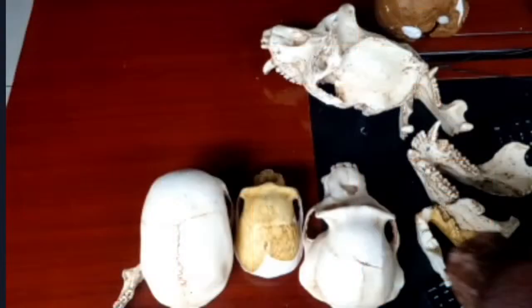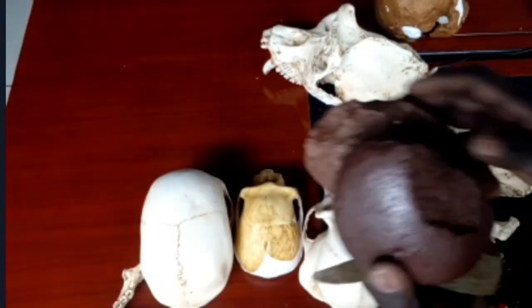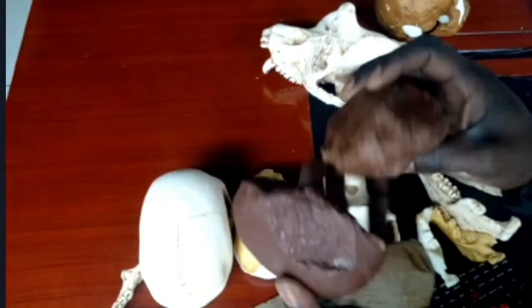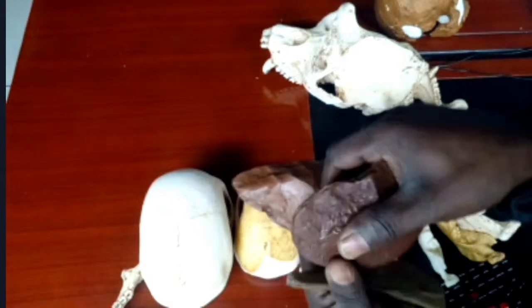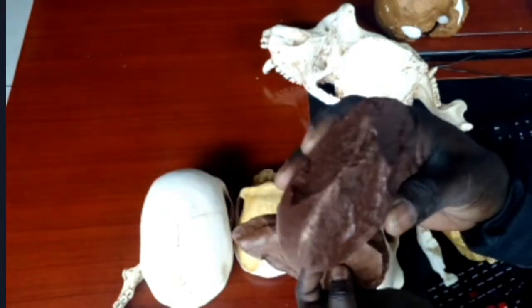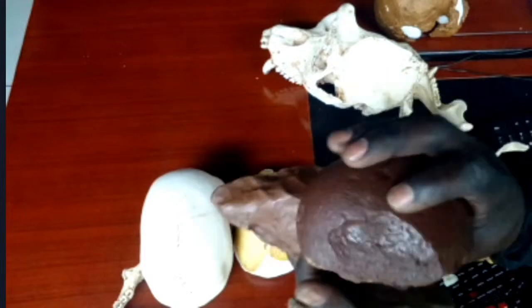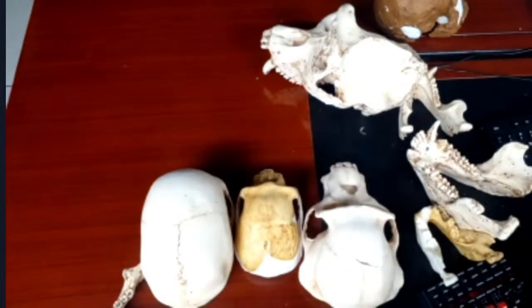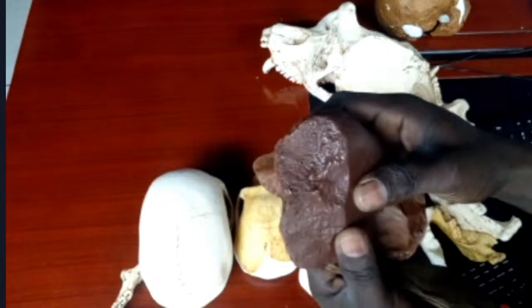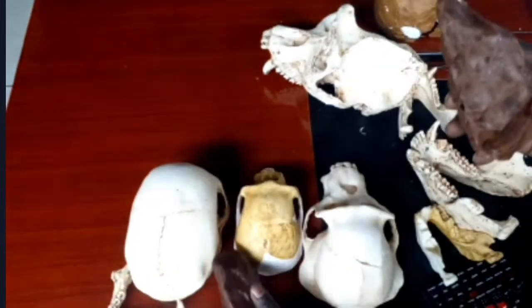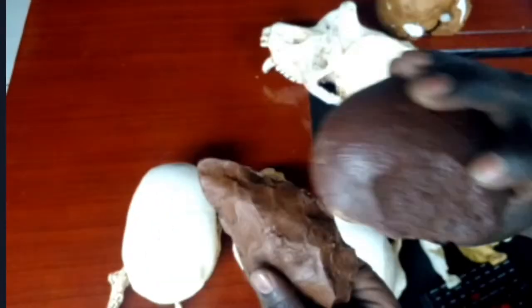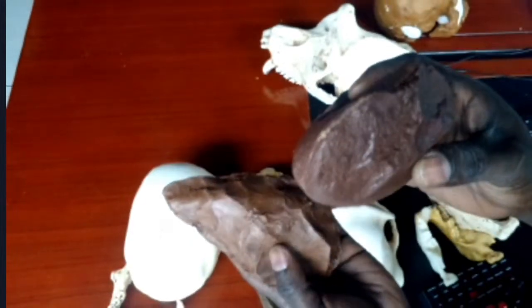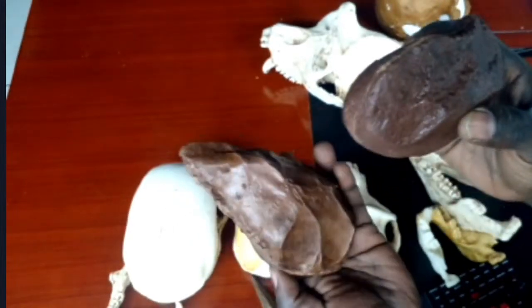Yeah. Here are the tools. If you look at these tools, this was the first tool to use, which we call the Oldowan tools. This is the first tool they used. As their brain kept on increasing, they modified this to this. If you look at this, you see that the knowledge they used is not as much as the knowledge they used here.